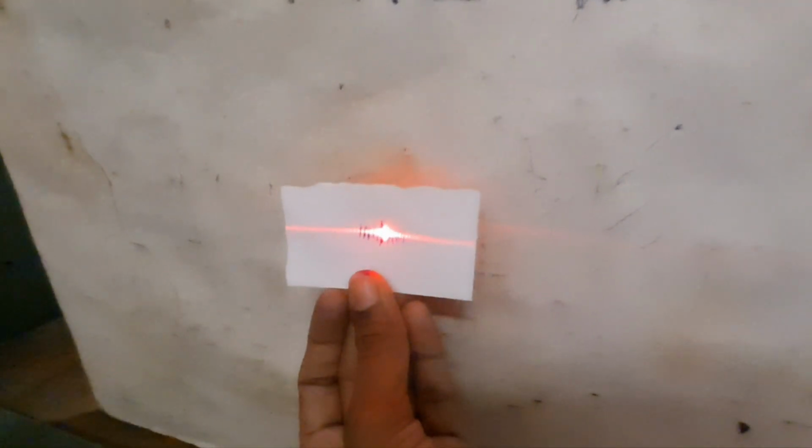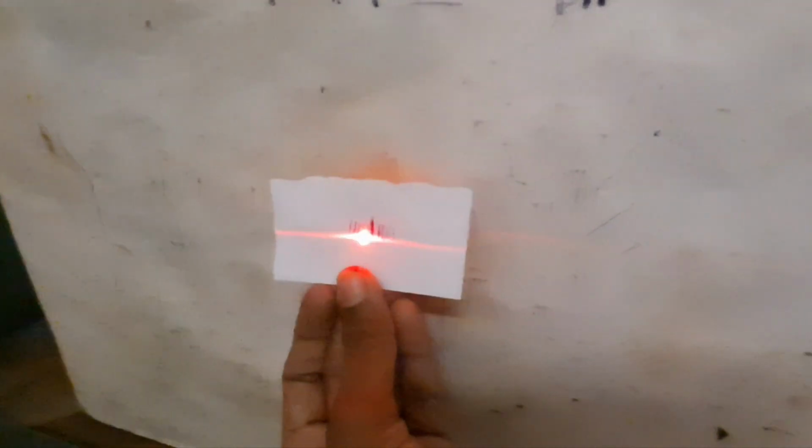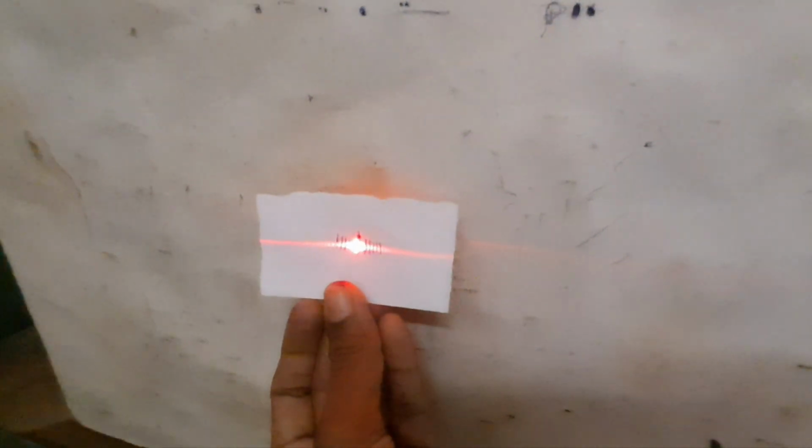So we have to take it on paper and mark with a pencil. Then we can use the traveling microscope to distinguish the different orders. I have marked this diffraction pattern using a pen.